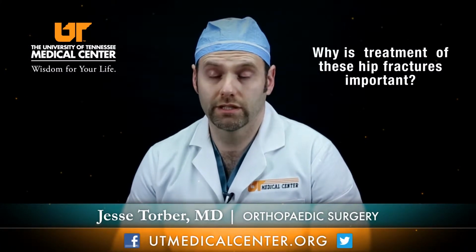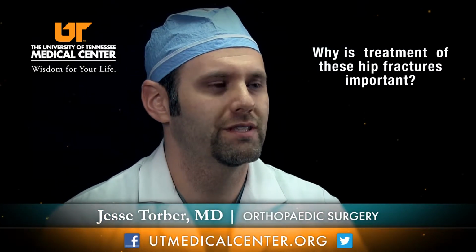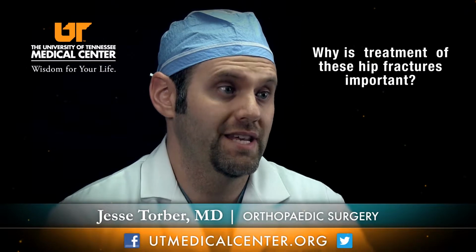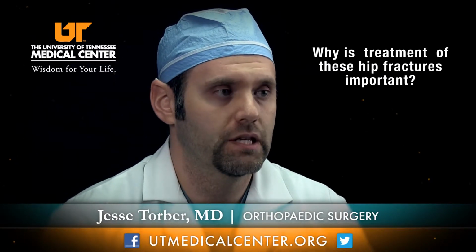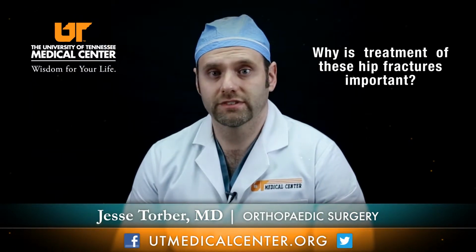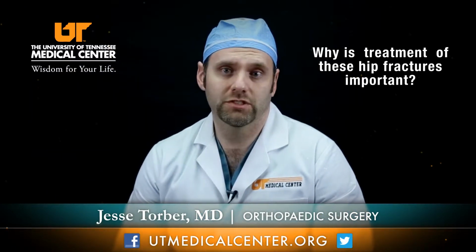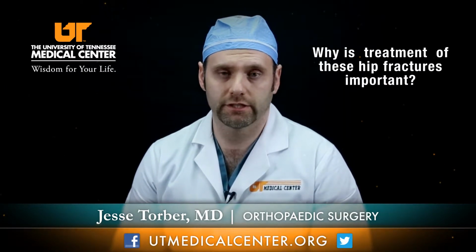The treatment of these osteoporotic hip fractures is really important, and the reason is before we knew what we know today, the death rate in these hip fractures in older patients was near 50%. And why was that? Well, patients are older, they're oftentimes sick, and sometimes these fractures were not fixed or there was a significant delay in fixing them.